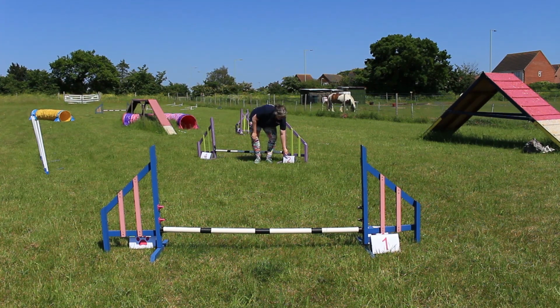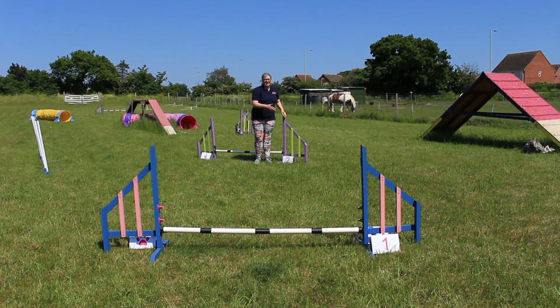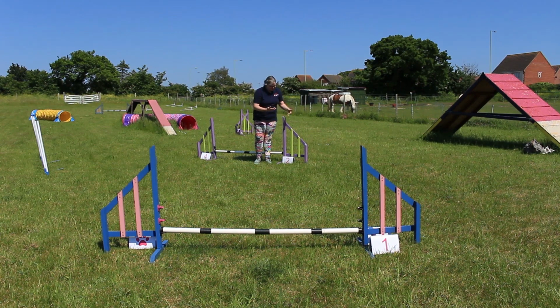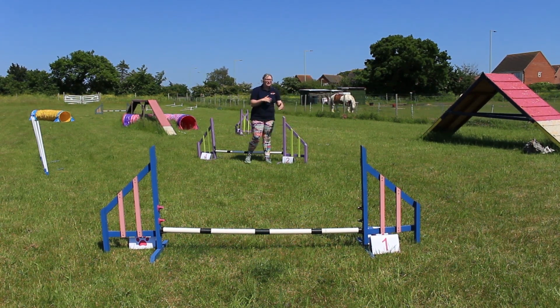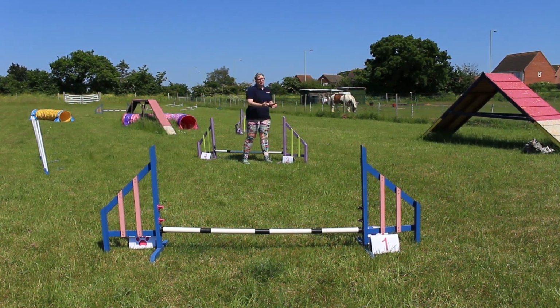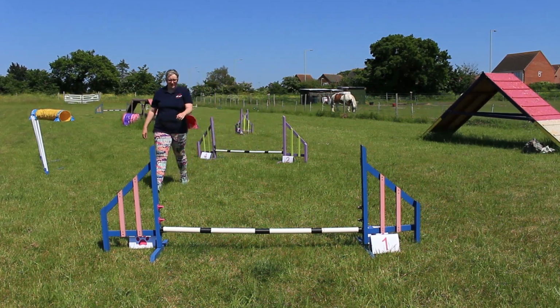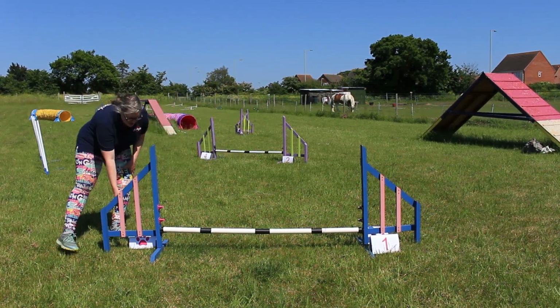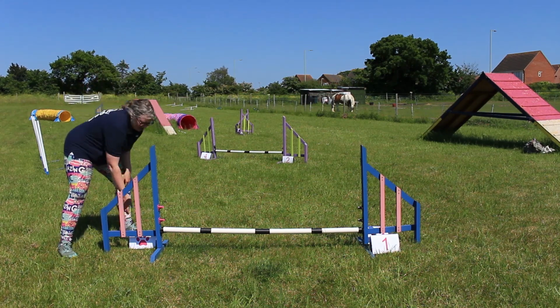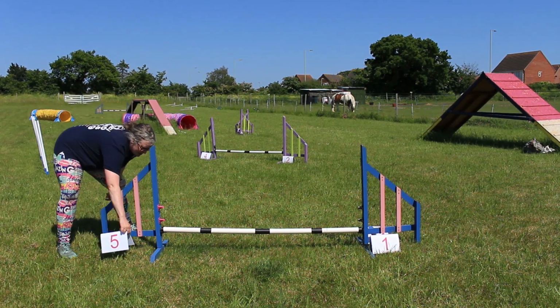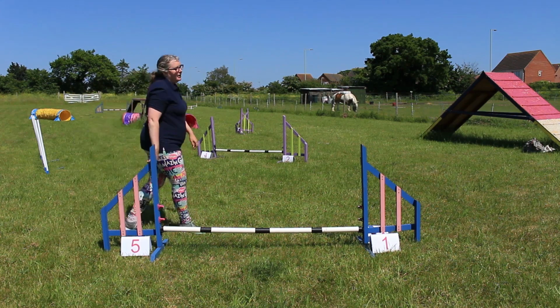So the numbers are here, and the important thing to realise is that you are still doing them in order. So even though you've got 2 and 4 on here, you're still doing them in that order. You're still doing 3 before 4. So now I'm going to move this jumper. We've got 5. It was facing us, so it would have been a straight over. But I'm now going to be mean and move it that way.